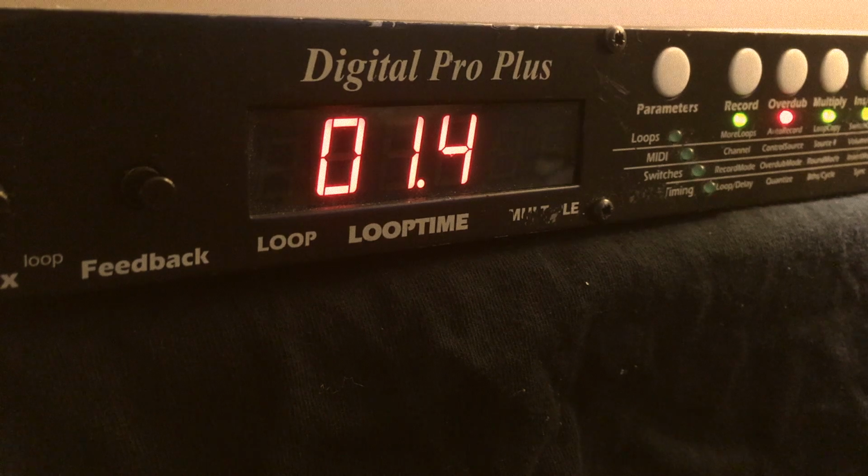Now let's talk about how feedback differs from simply fading out the level of the loop. I have the output level of the Echoplex assigned to a pedal that's off camera, but I'm going to bring it down. This is only controlling the output level of the loop. It's not controlling feedback, and you'll hear the difference. You can see the display is starting to go down. This is the output level of the loop getting quieter. I'm going to overdub stuff.